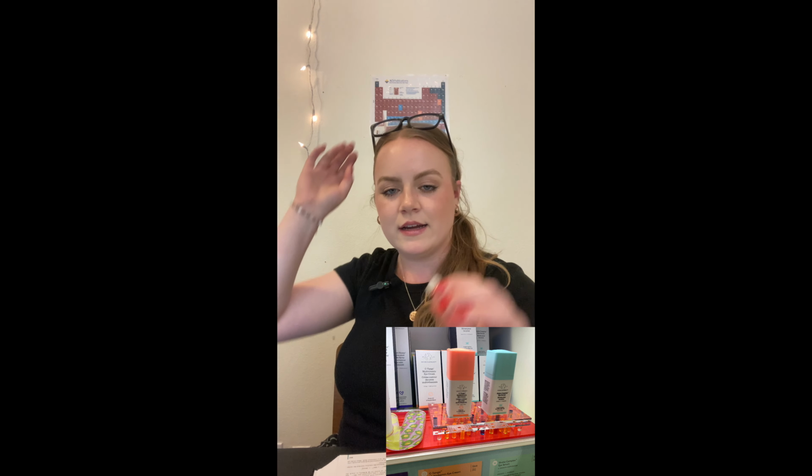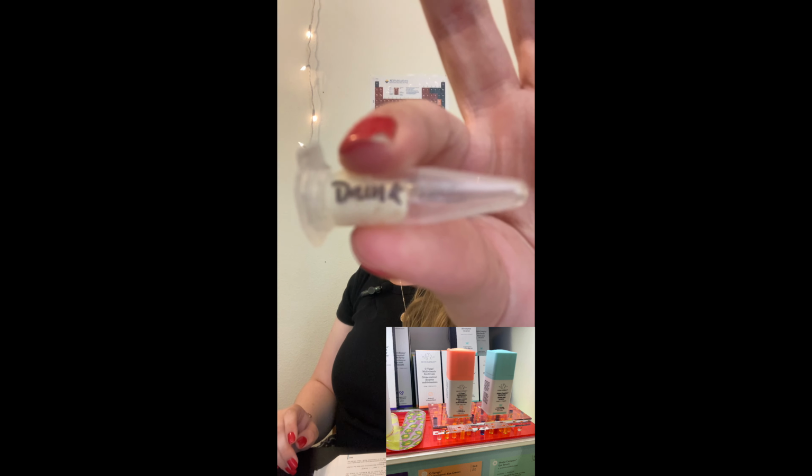Then I have the Drunk Elephant C-Tango Multivitamin Eye Cream. This one has several forms of vitamin C in it, which I found very interesting. It has sodium ascorbyl phosphate, magnesium ascorbyl phosphate, tetrahexyldecyl ascorbate, ascorbyl glucoside, and ascorbyl palmitate. Those are all really fun molecules, which I'll put up here. And here is what the sample looks like. I just wrote drunk for Drunk Elephant on it.